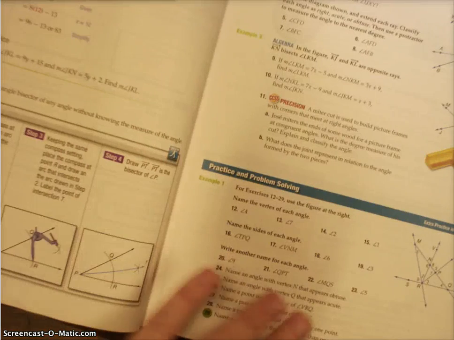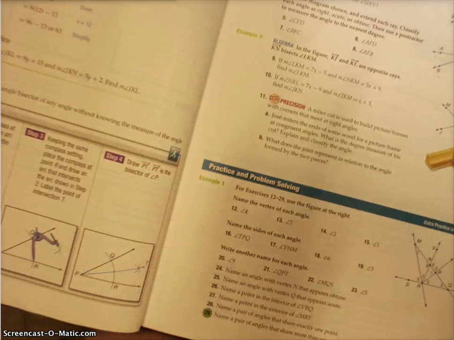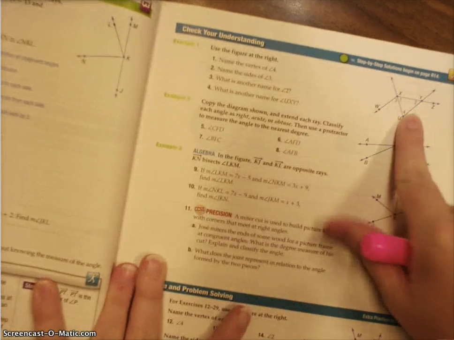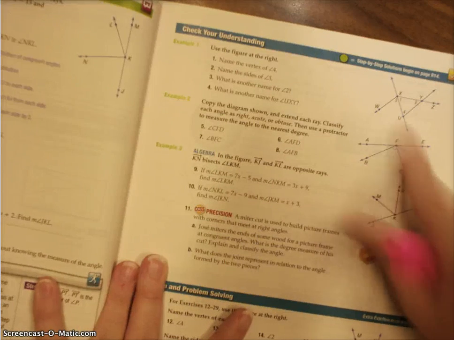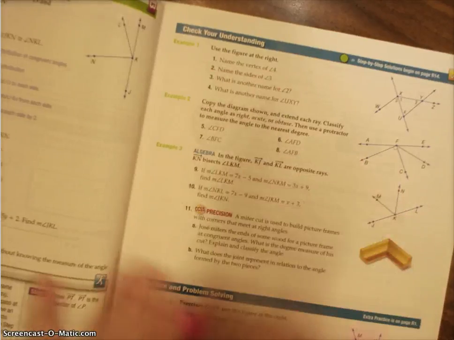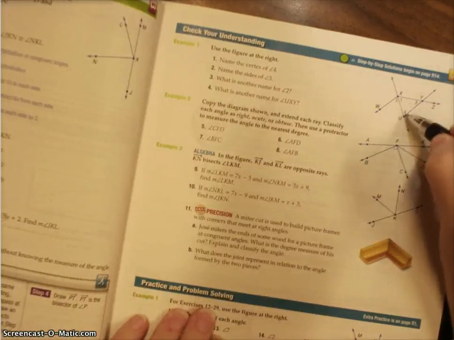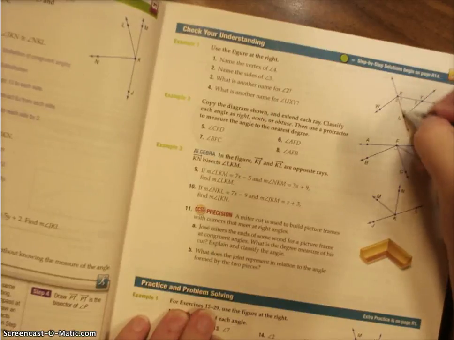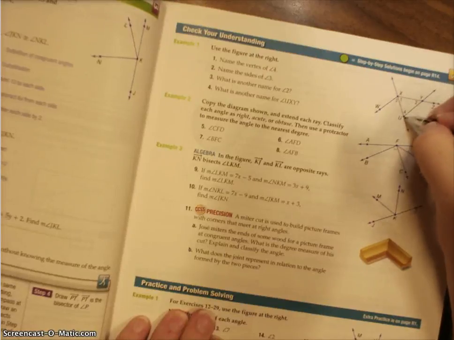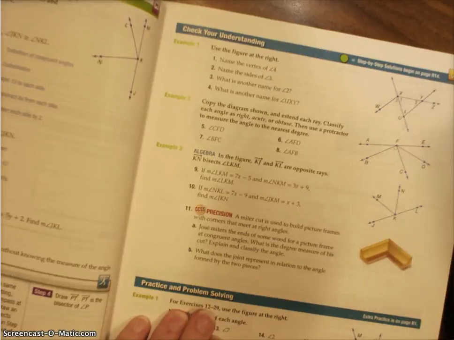Okay, let's take a look at some of the practice problems you'll see. Okay, it's going to give you something that looks like this or that or however it looks. Name the vertex of angle 4. So you come over here and you find 4. So the angle is this one right here. What's the vertex? U.